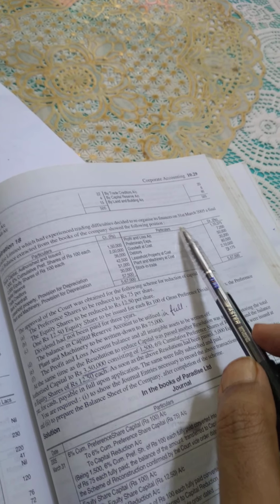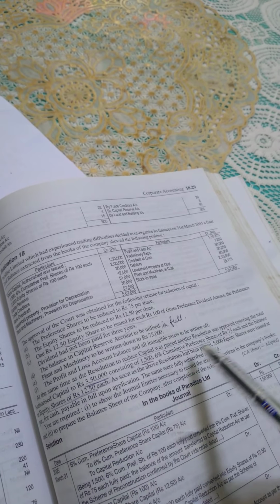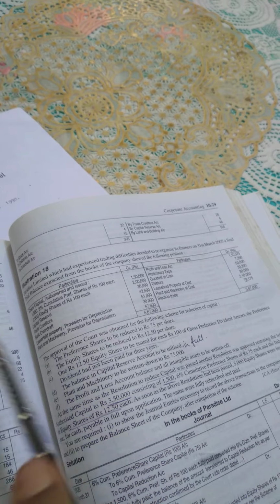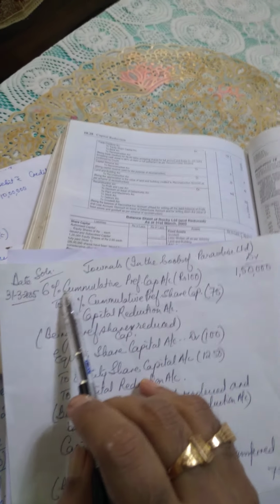I will be sending you a picture of the entire problem, and I think you will be able to understand better once you read the problem on your own. The solution, I have already solved it. This is the solution.